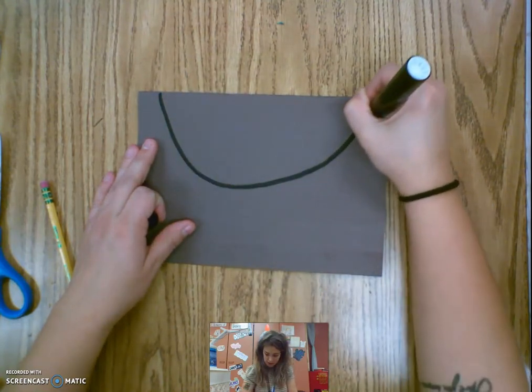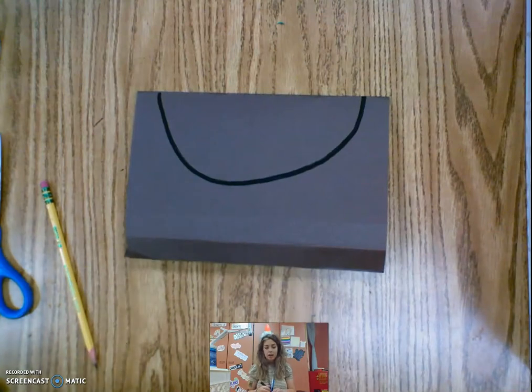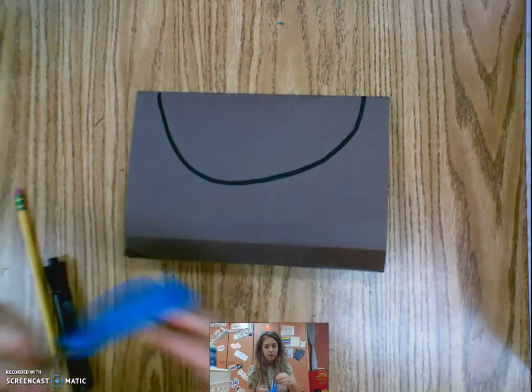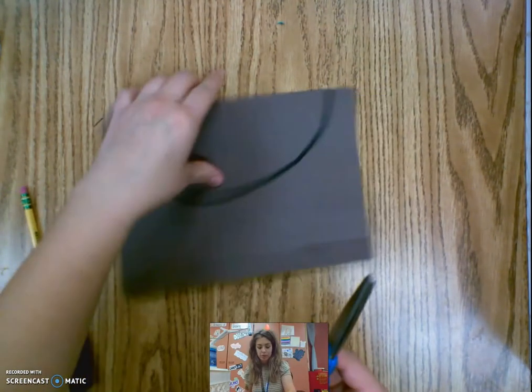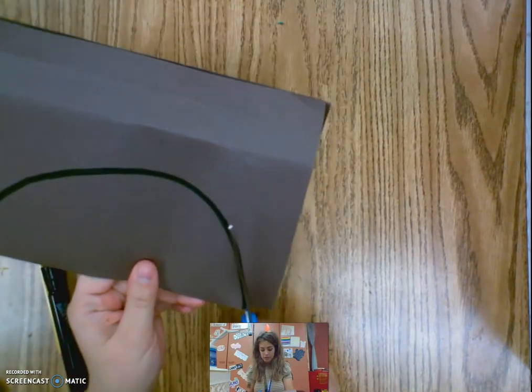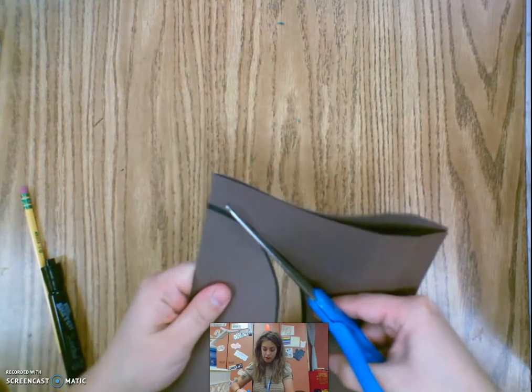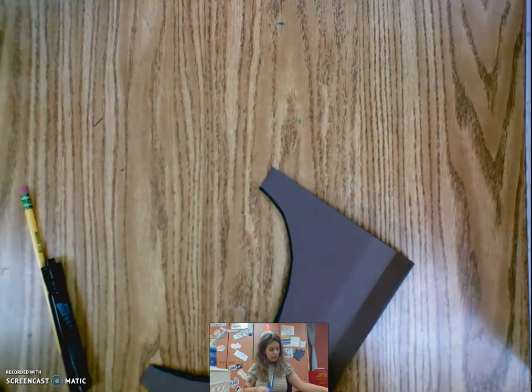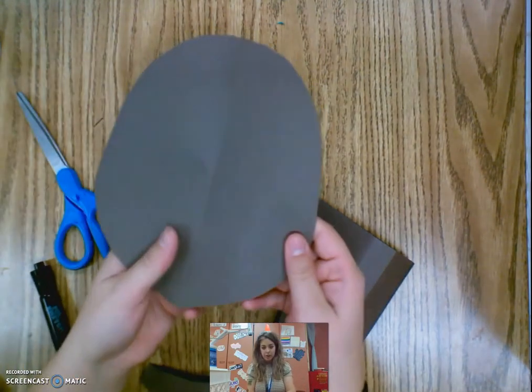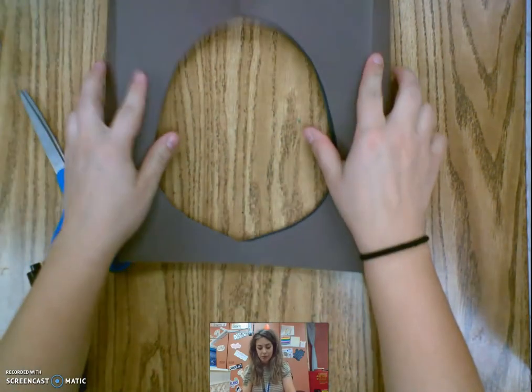Like this. And I am going to cut that out so we can see through to our owl. So I'm taking it and I'm cutting it. I apologize, this is such a long video, you guys. So we got our circle part cut out. We don't need it anymore. And now you can see through.